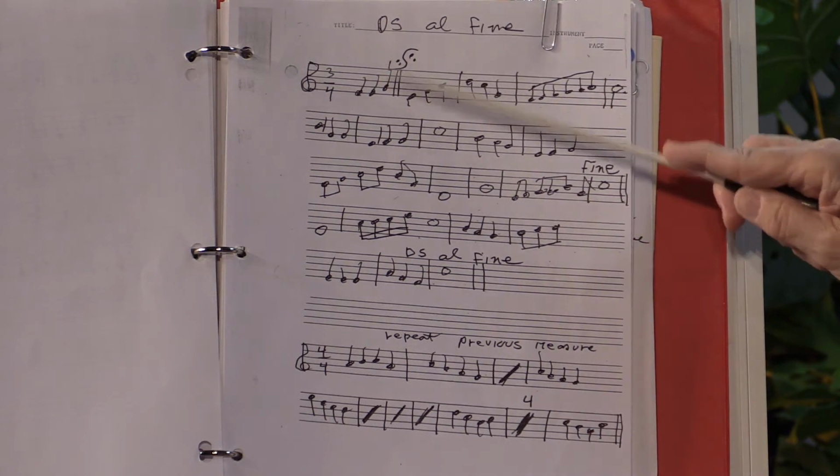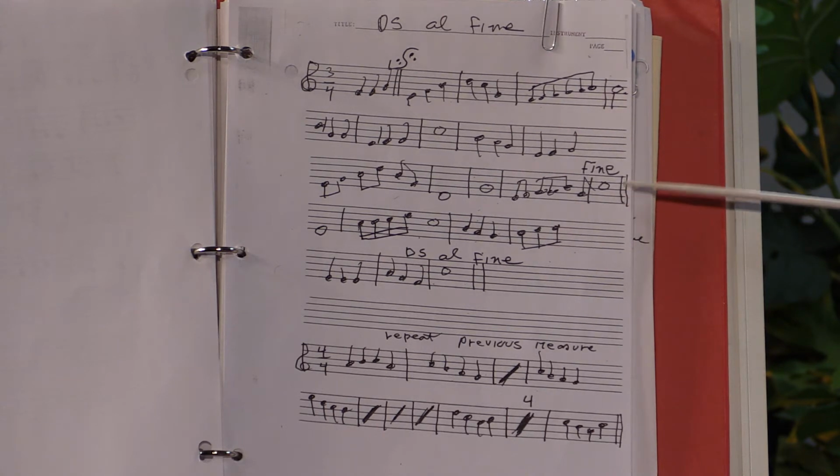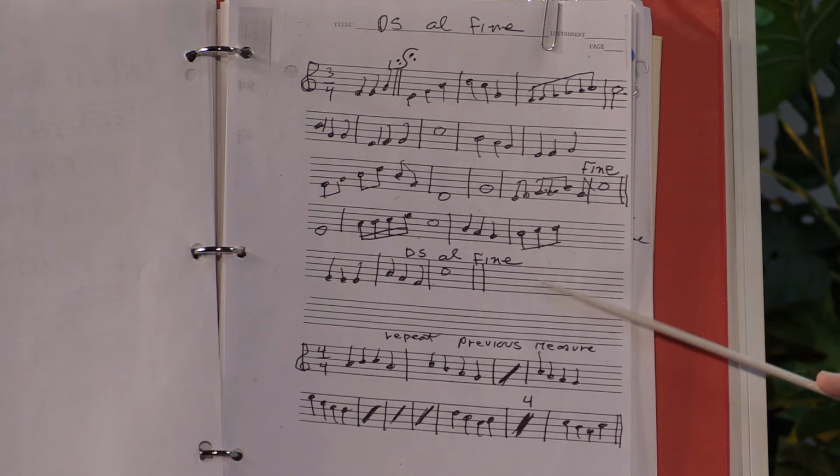This is very specific. You go back to this, you stop right here. If this was a repeat sign, you might just continue and go on. So they have their places, and they're both important. So if you ever see the D.S. al Fine, that's what that means.